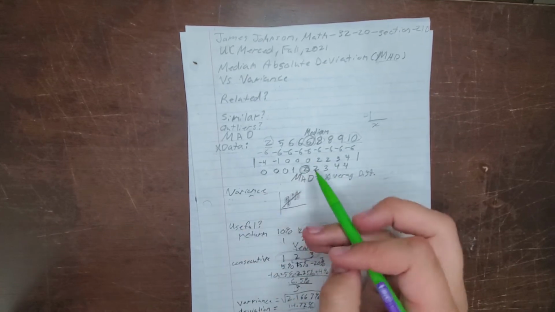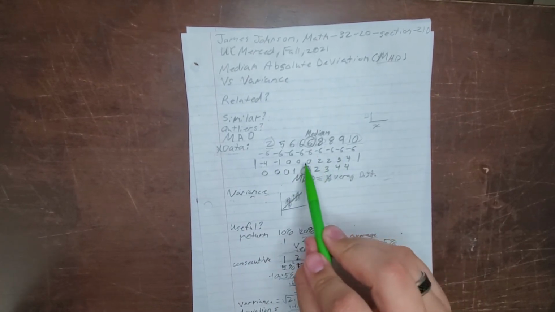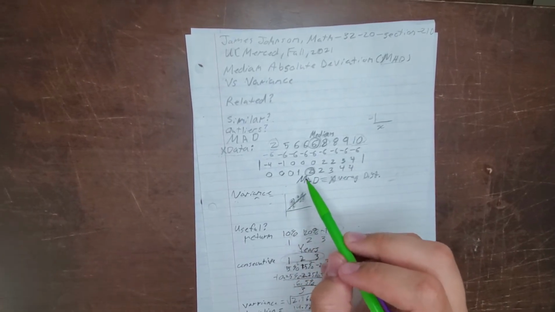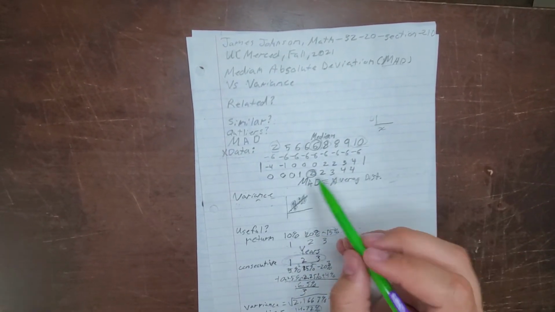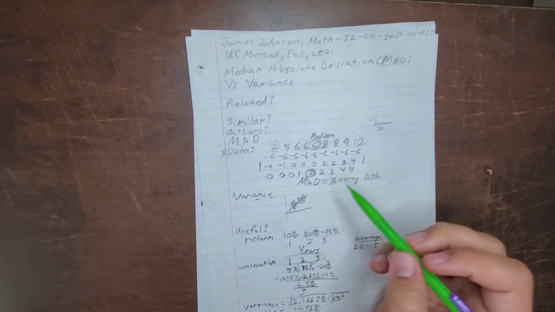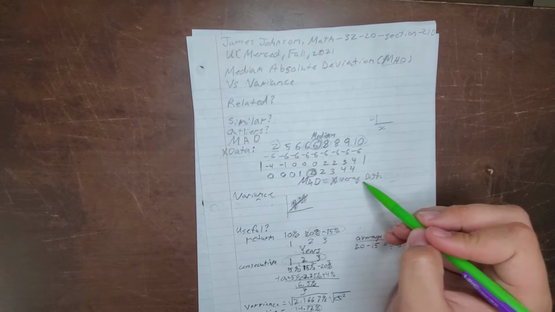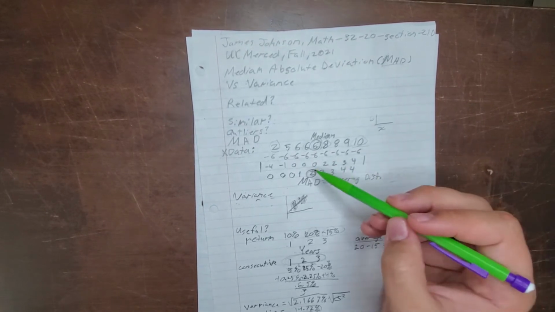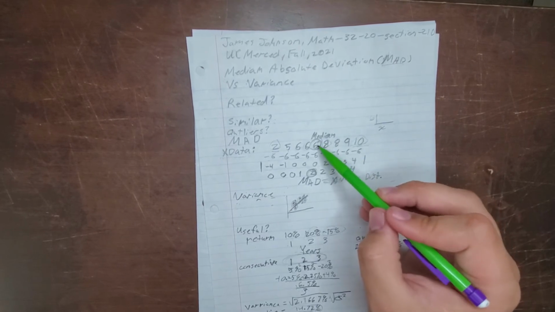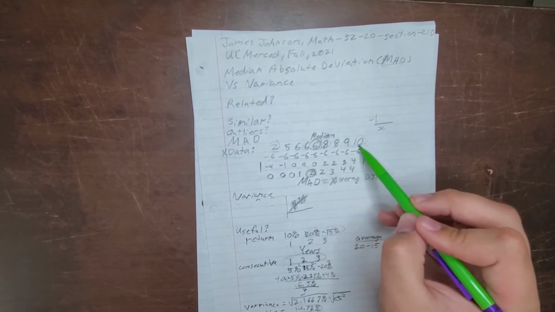You would then take the absolute value of this value, organize them from least to greatest, and then take the median value of that, and that would become your MAD, which is the average distance from your median to each of the outliers.